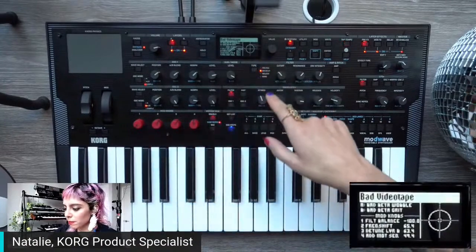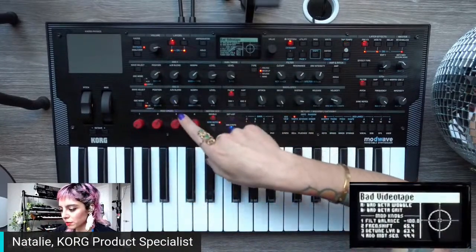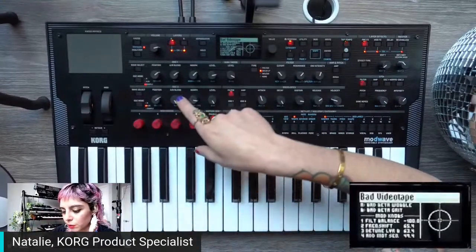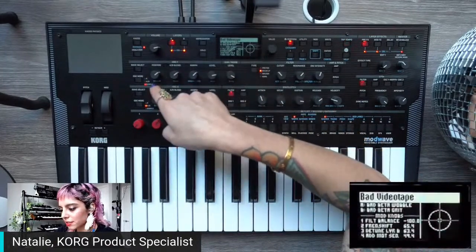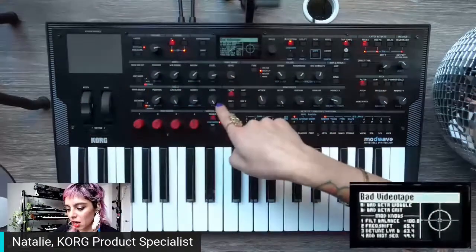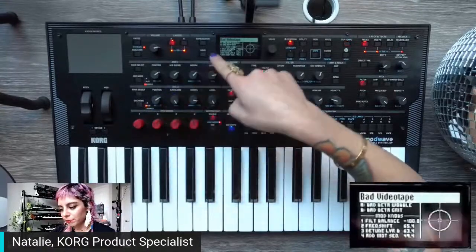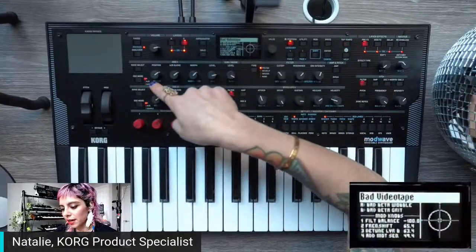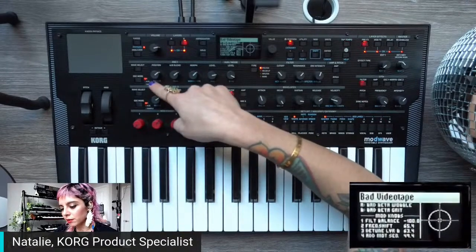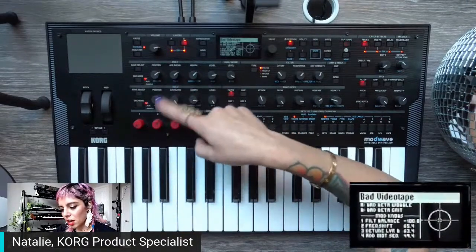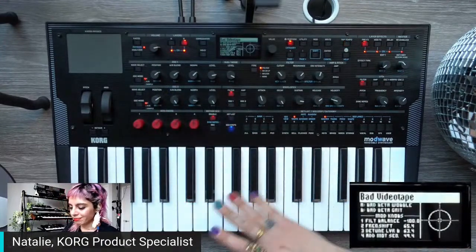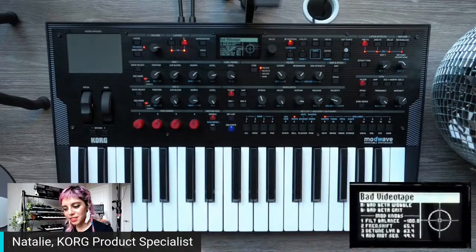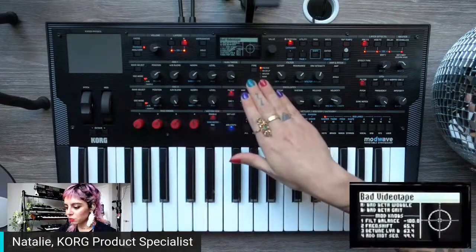As you can see on this Bad Videotape performance, that's what the sound is called, I have a sample on layer A, oscillator 1, and then on layer A, oscillator 2, I do have an A-B split. If I press the B button, I can see that I have the oscillator mode for oscillator 1, a single oscillator, and then oscillator 2, another single oscillator mode. I'll play around with some other programs where you can see the shifts within the oscillator modes. Within the wavetable, it's a great visual right on the screen.